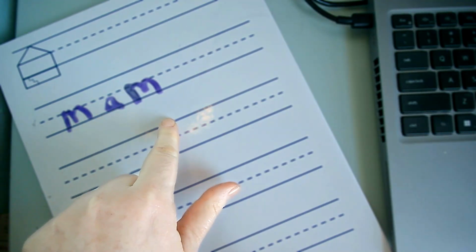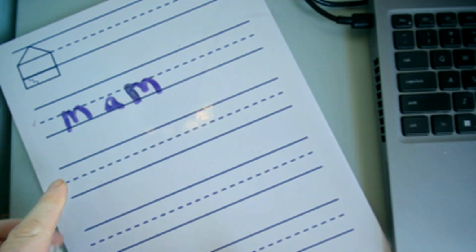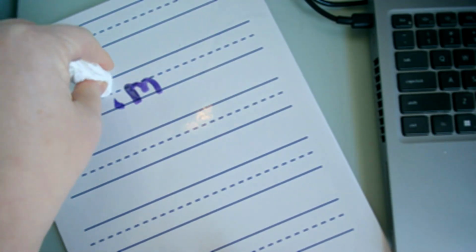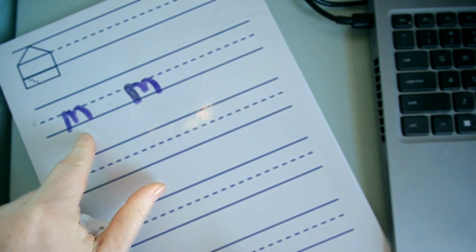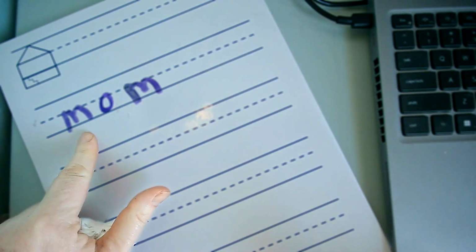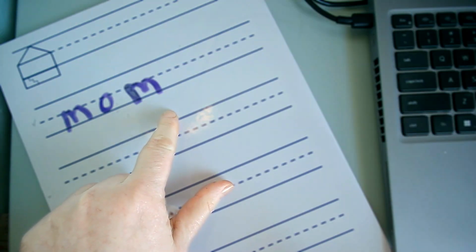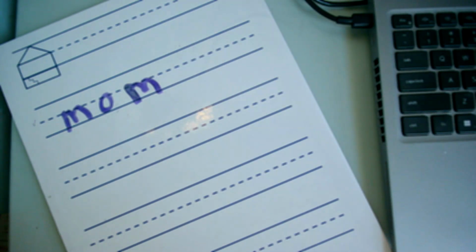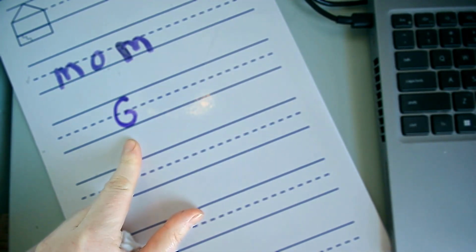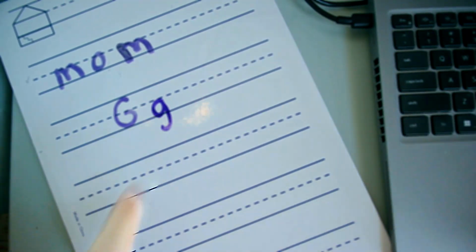I have ma'am. Let's make mom. I hear no ah, so I'm going to get rid of that a. I hear an O sound. Mom. I love my mom. Nice job, everybody. So remember today we talked about capital G and lowercase g. G says g.